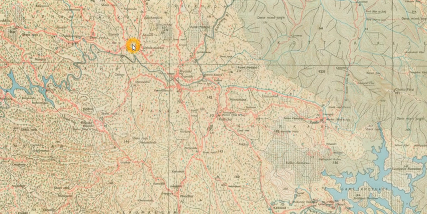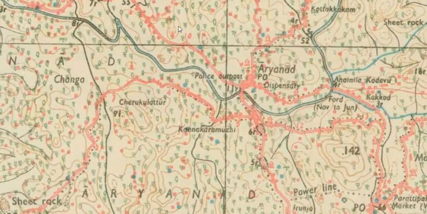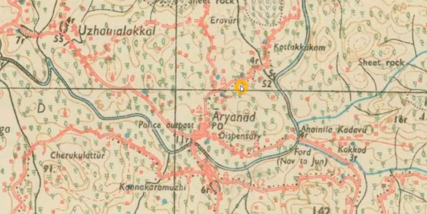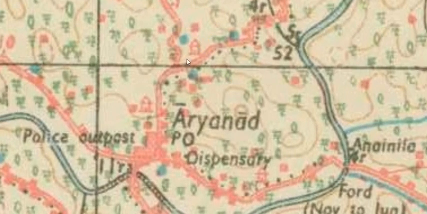So let me zoom into this one. Here we have double red lines. These are metal roads. Metal roads are shown using these kind of double red lines. Then you have a lot of small squares, red in color. This indicates huts, permanent huts, or permanent houses. Then we have a symbol here. Right, this symbol shows a temple.